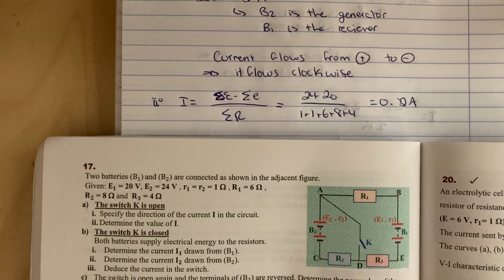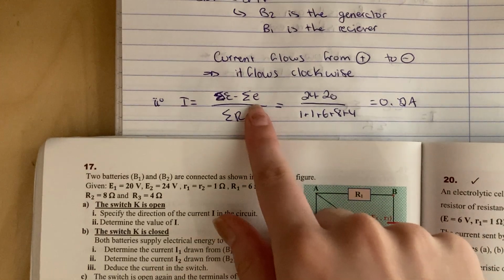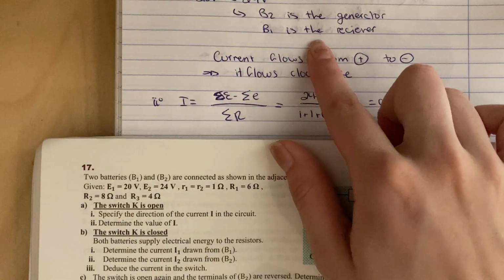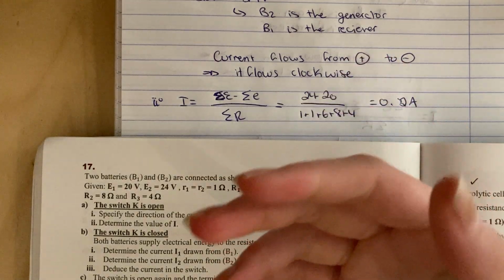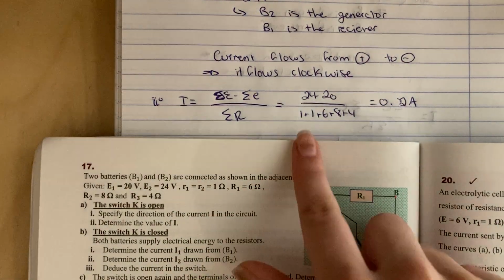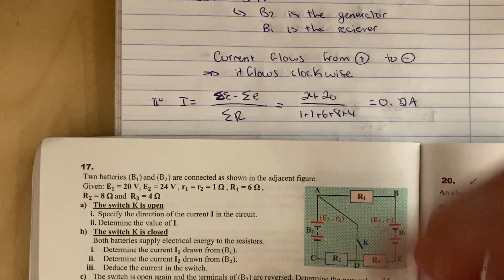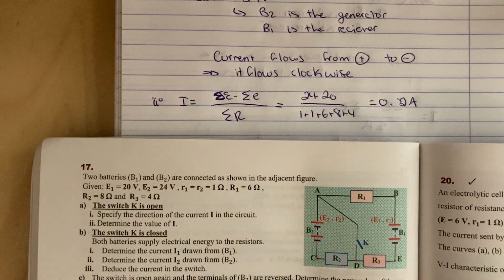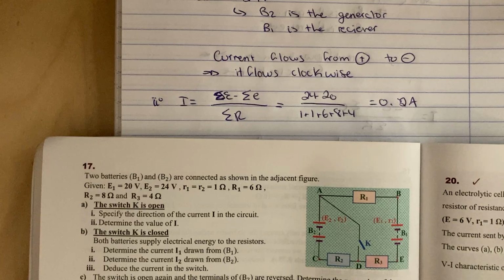Now, because we have a generator and a receiver, or well, something that acts like a receiver, the back electromotive force is the electromotive force of the receiver, or the one that we have claimed is the receiver. So 24 minus 20 divided by the total resistance, which includes the internal resistance, will come out to 0.2 amps. So that is the current, the value of I.